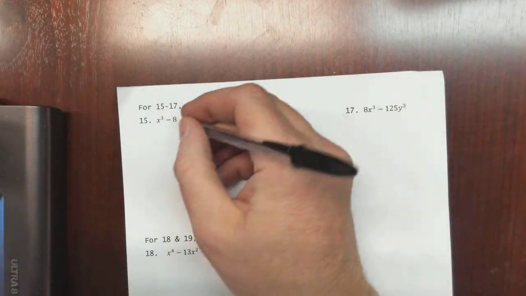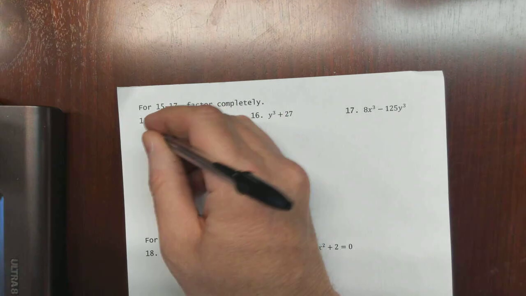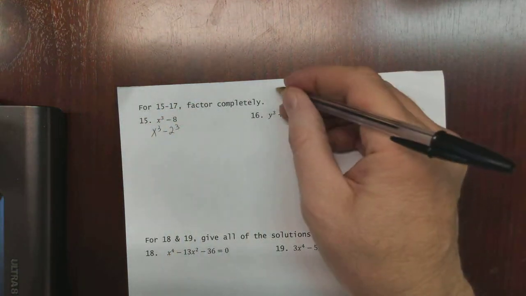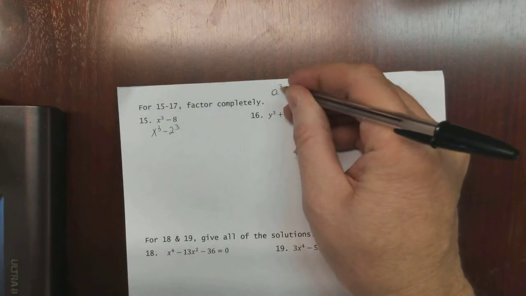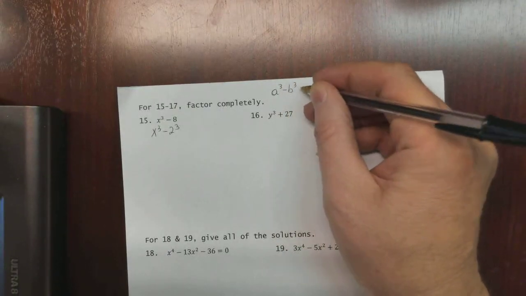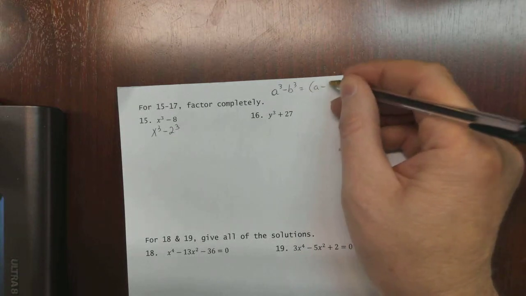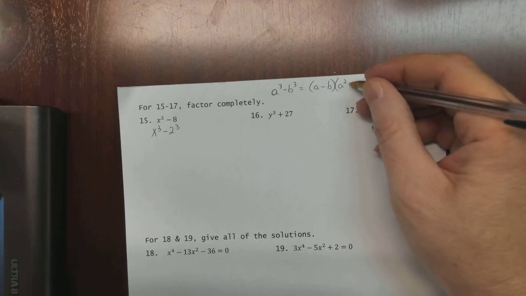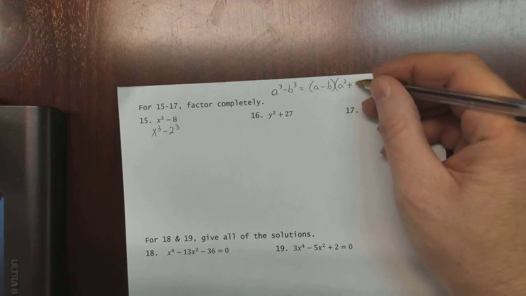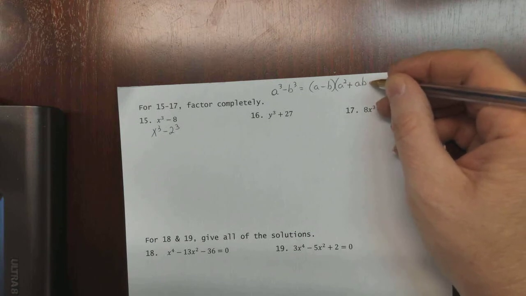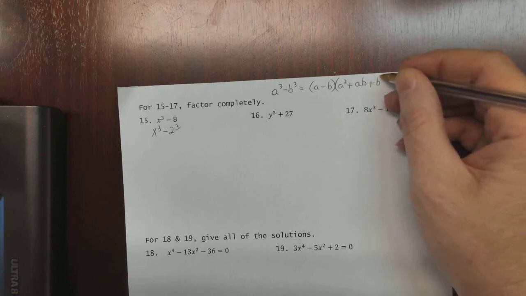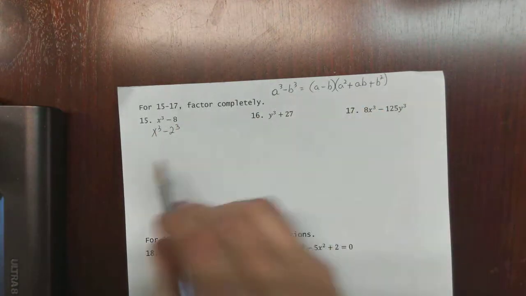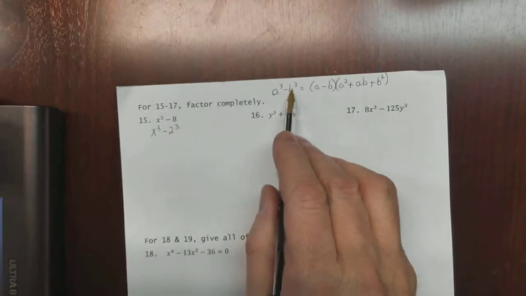Okay, school's out. x cubed minus 8, that is x cubed minus 2 cubed. I need you to remember a cubed minus b cubed. This is a difference of cubes: a minus b, and then SOAP. a squared, opposite sign, ab, always positive, b squared. So the x is where the a was and the 2 is where the b was.